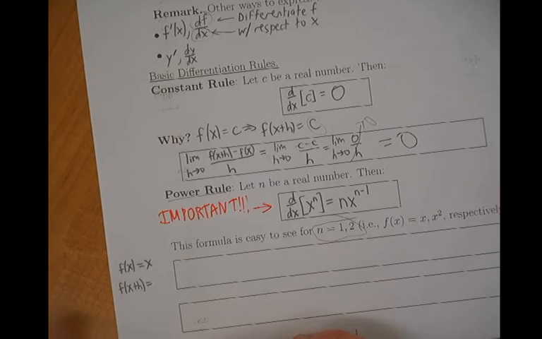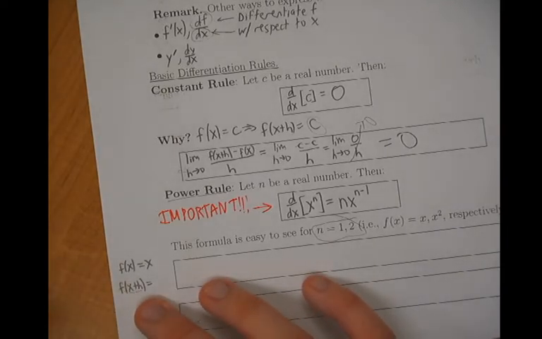So f of x equals x, so that means f of x plus h is what? Remember, all we had to do is replace x with x plus h as per last time, right?